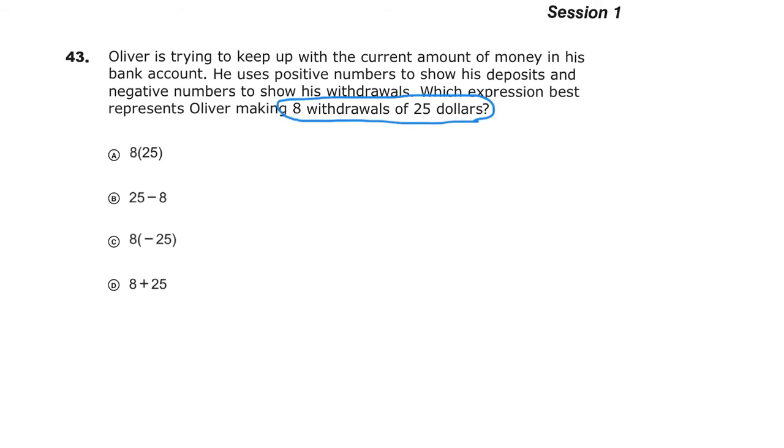Keelan. C is correct. One of those numbers had to be negative. Withdrawals are negative. What would A have been representing? A deposit, because it would have been a positive. Good.